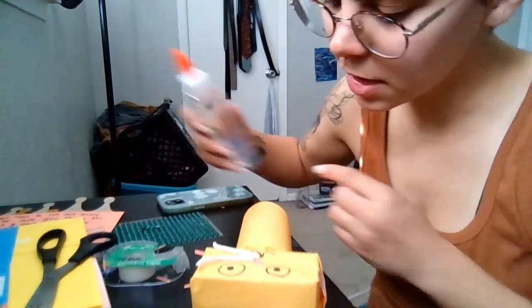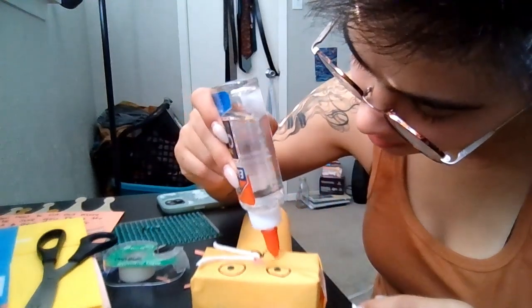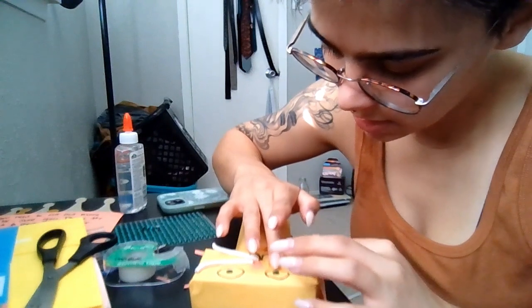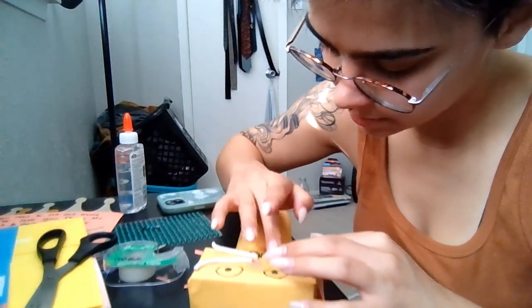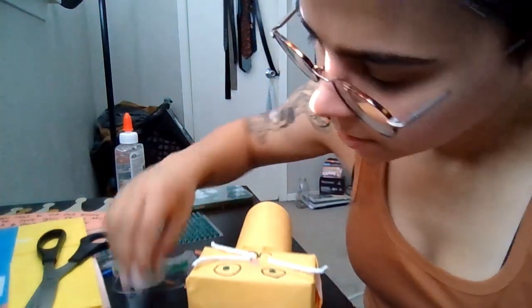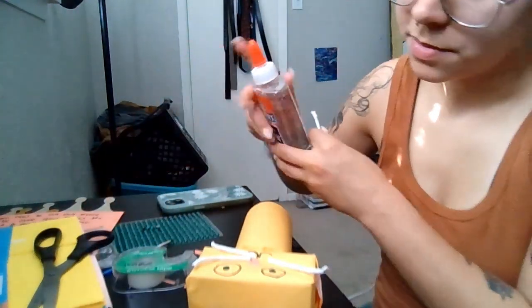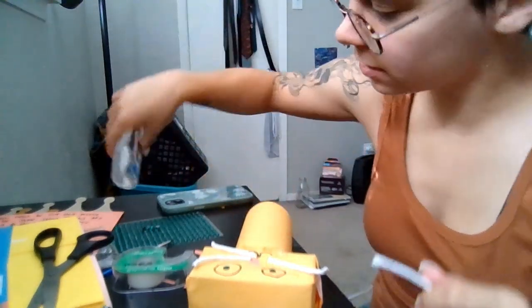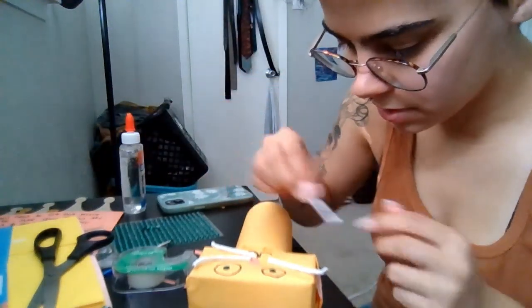And it's okay if you get a little bit of glue on your hands. Art is messy. We're gonna put this on here. Dot, dot, dot. Not a lot. Uh-oh, there's a little bubble there. There you go.